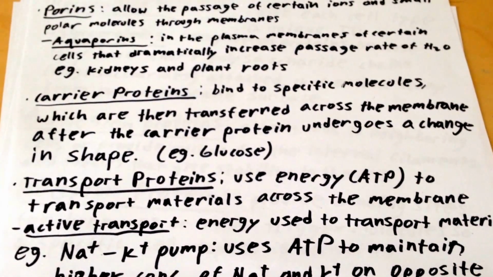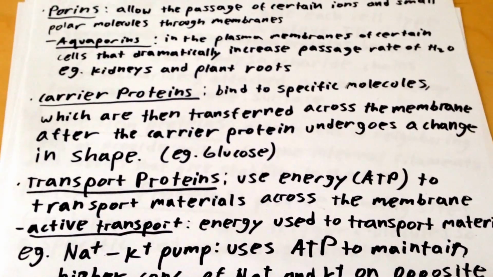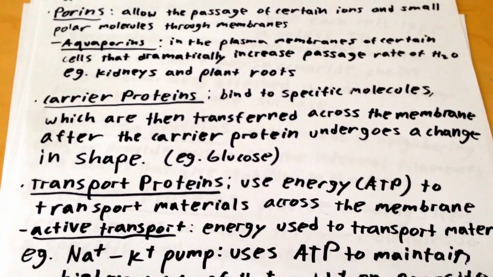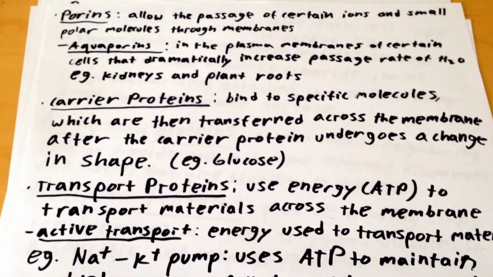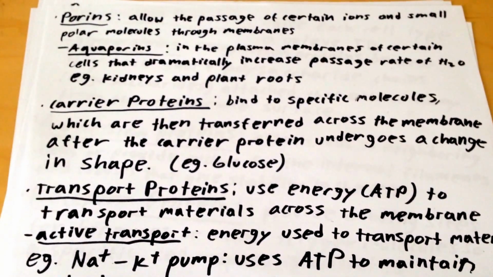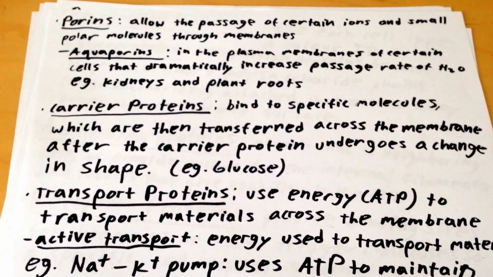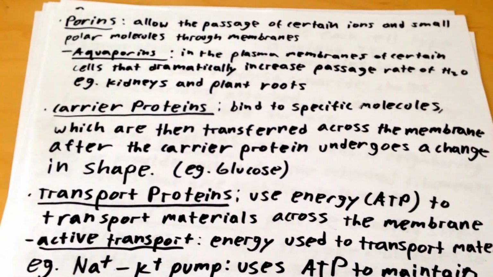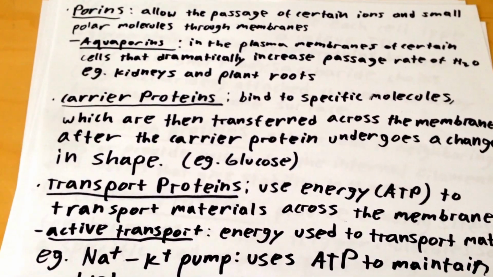One specific kind is an aquaporin, and this one exists in specific types of cells that increase the passage rate of water. These are in cells where it's very important for water to enter the cell quickly and get out of the cell very quickly as well. And so these are generally in kidney cells and plant roots.